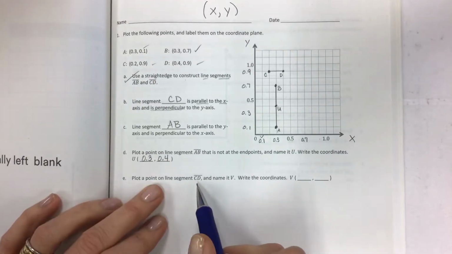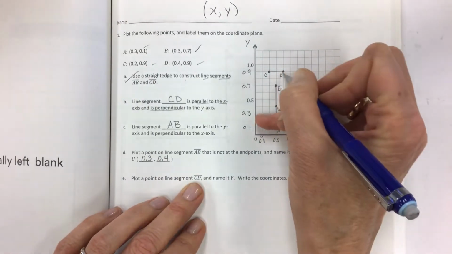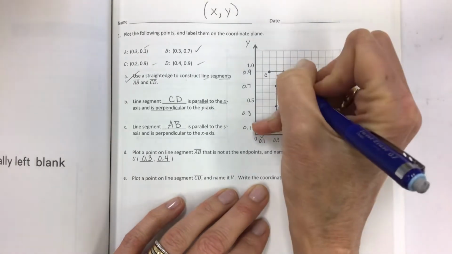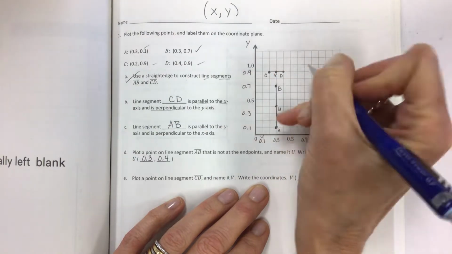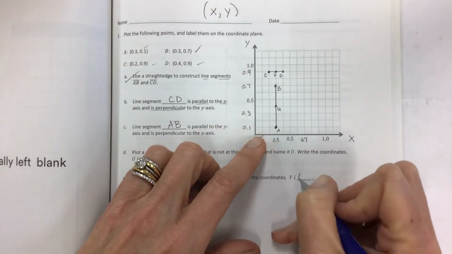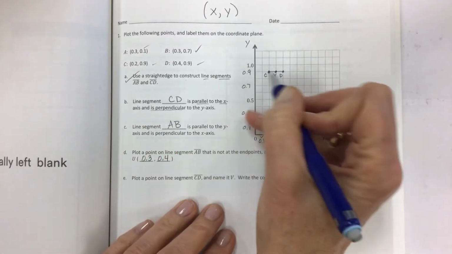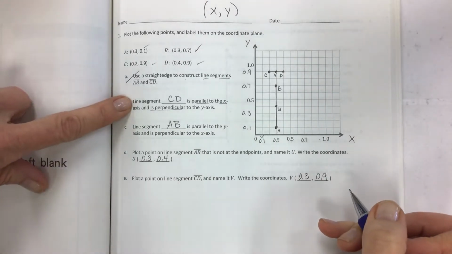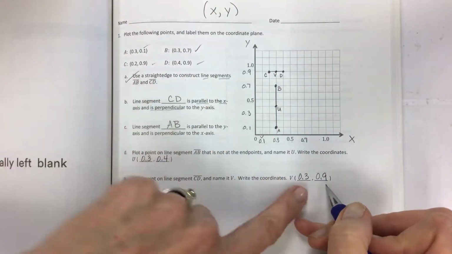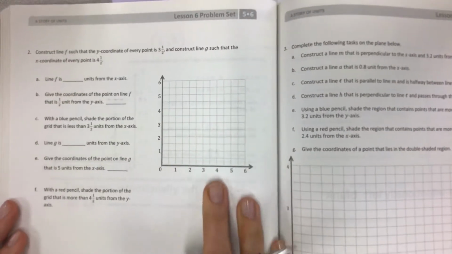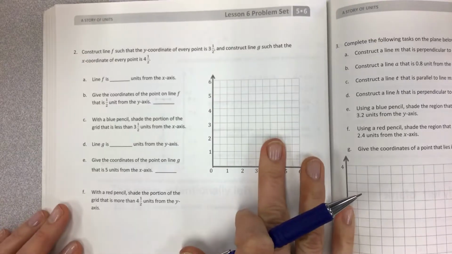Okay, plot a point on line segment CD. On line segment CD, we have like one choice, and name it V. Write the coordinates. Okay, so if this is my point, then I have 0.3, and my Y value is going to be the same as everything else on line CD. 0.9, 0.9, 0.9. Okay, hopefully you guys got that. I'm going to turn the page, because we get to do a little bit of drawing on this back side here.